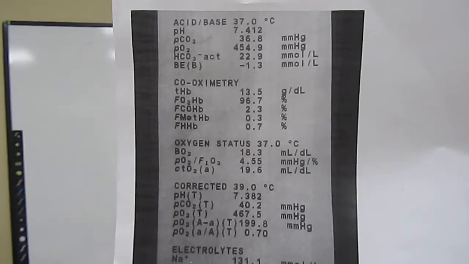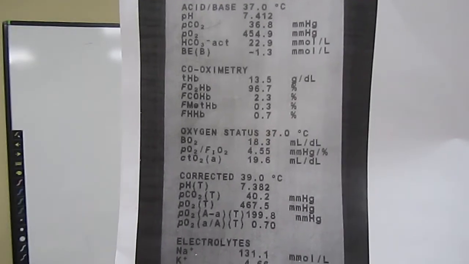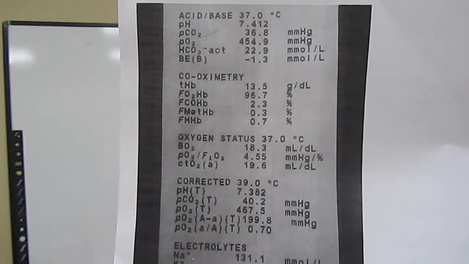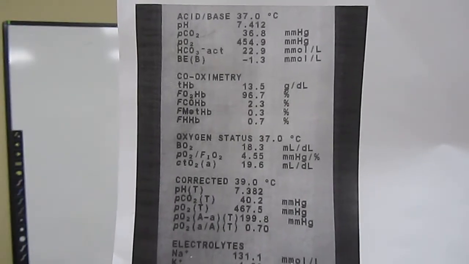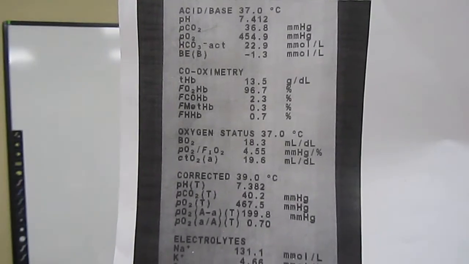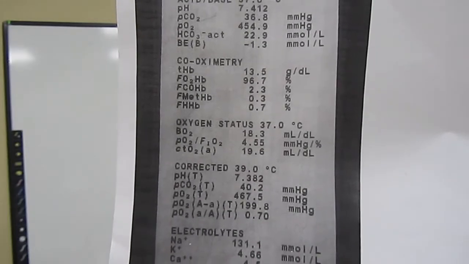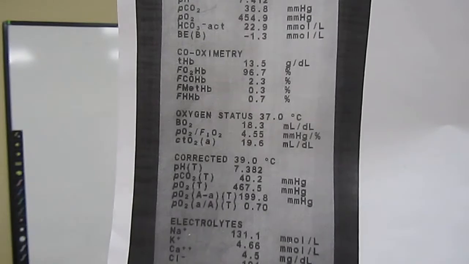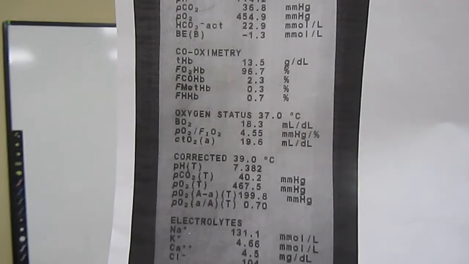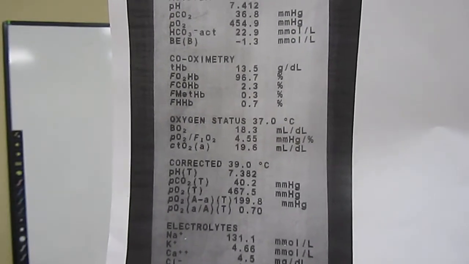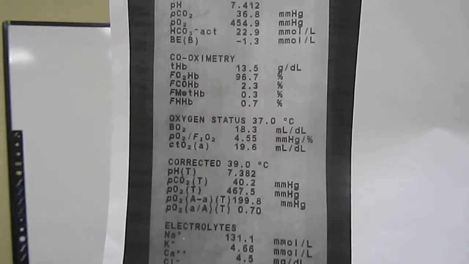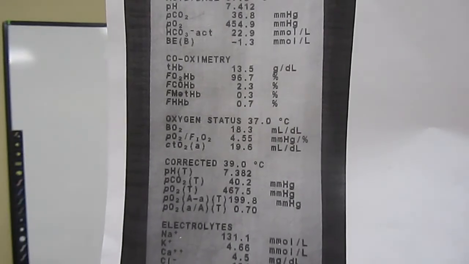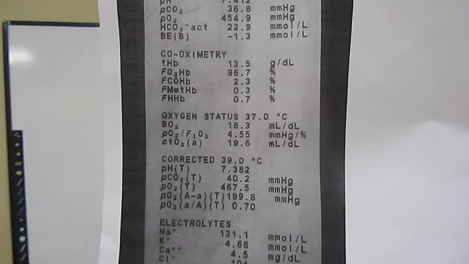So here's our blood gas report. And up at the top you have it at 37 degrees. Then you have a co-oximetry. Then you have the oxygen status. And you have the corrected for 39 degrees Celsius. This patient is at 39 degrees. The patient has a temperature. So this machine has corrected those blood gas values for that temperature.